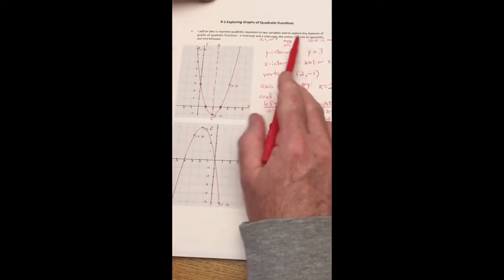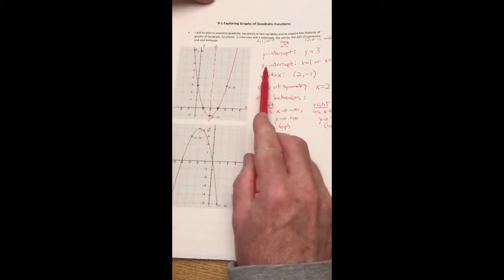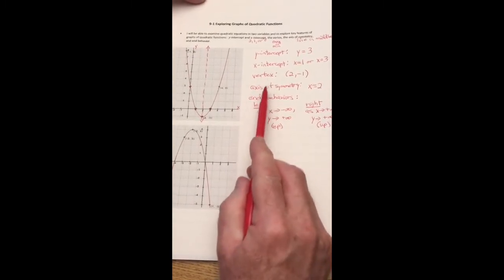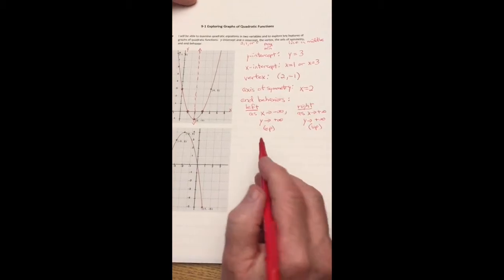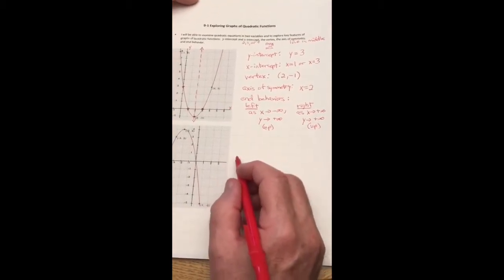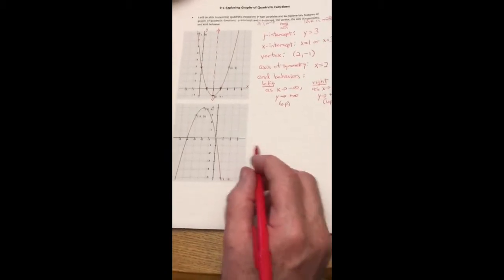So those are the key features of the quadratic function that we need to study: the y-intercept, the x-intercept, the vertex, the axis of symmetry, and the end behaviors. Now I'm going to go through the next example, and I'll go through the same features, so hopefully it's a little bit easier and you can follow along.